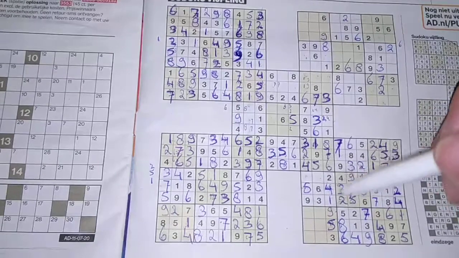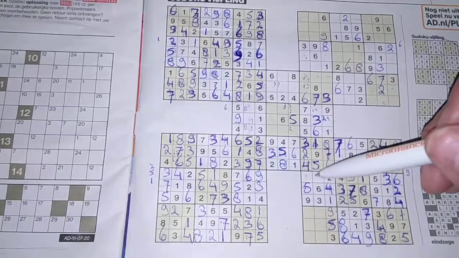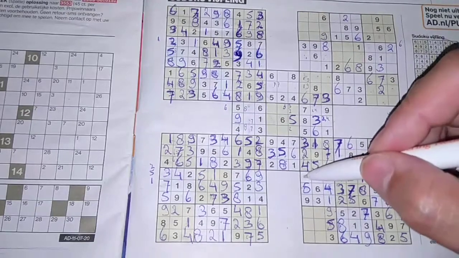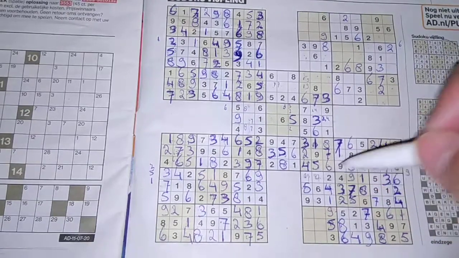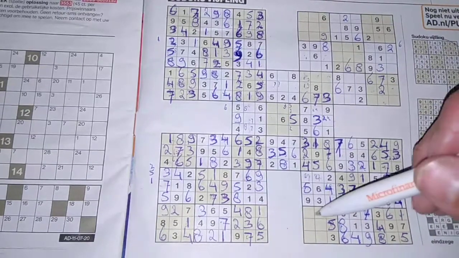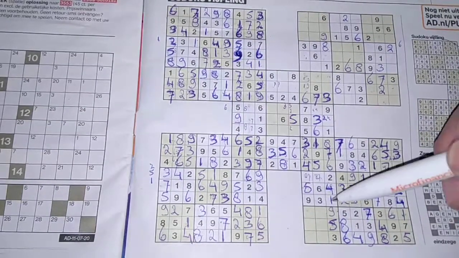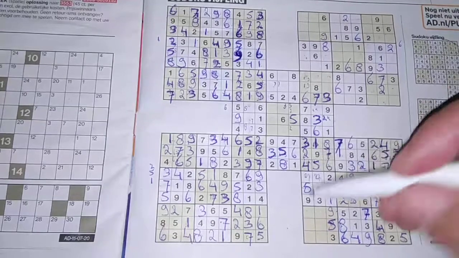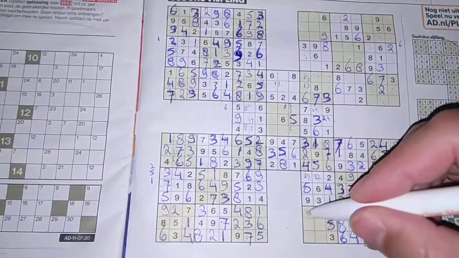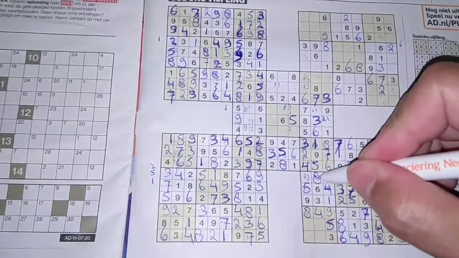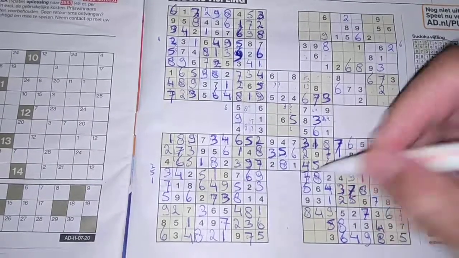Two numbers left in this big square for the numbers 8 and 7. 8 and 7, I need to mark them. 8 and 7. How about these two numbers? The 8 and the 4 is missing. We have a 4 here, no 4 there. 4 should be here, and the 8 goes there. Now we have an 8 here, so this cannot be an 8 anymore. This should be the 8, and this should be the 7.